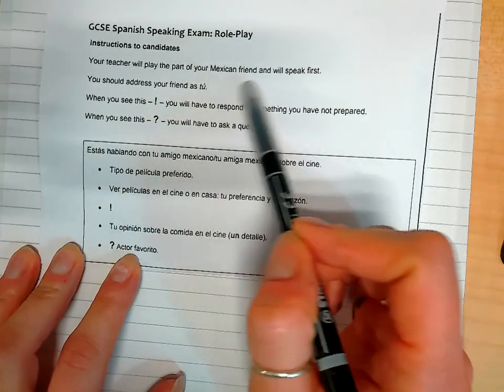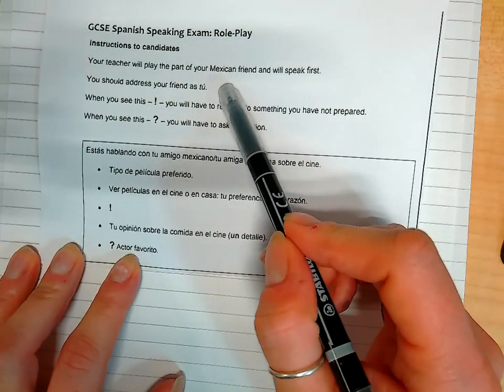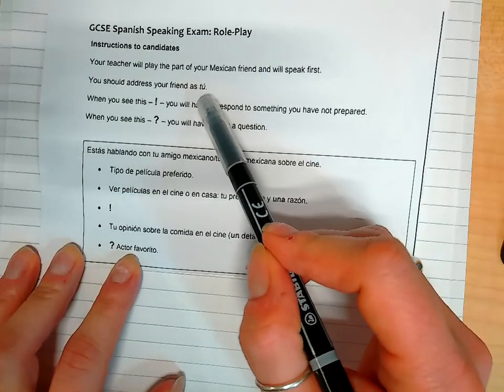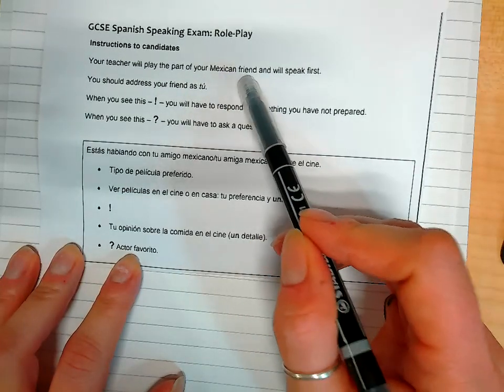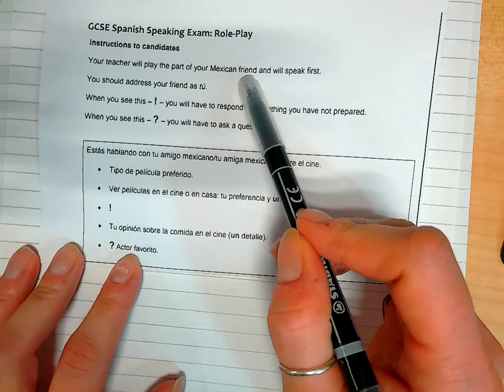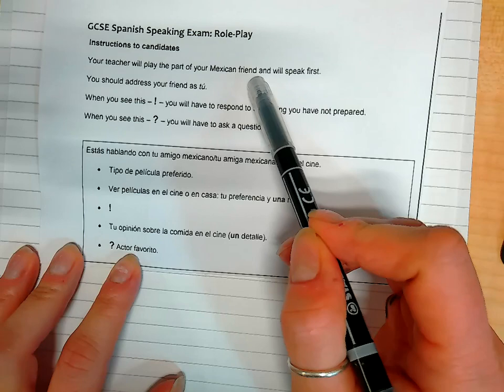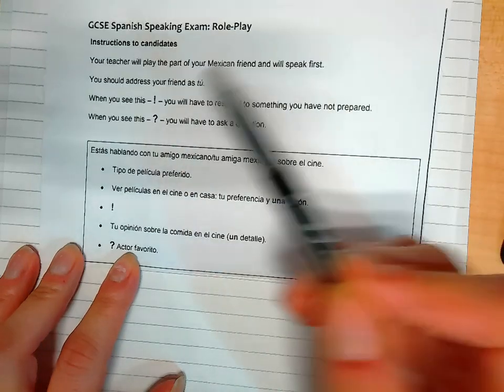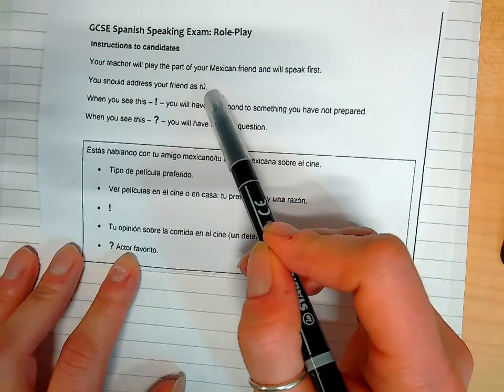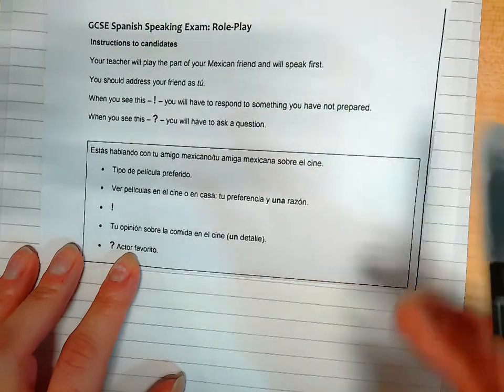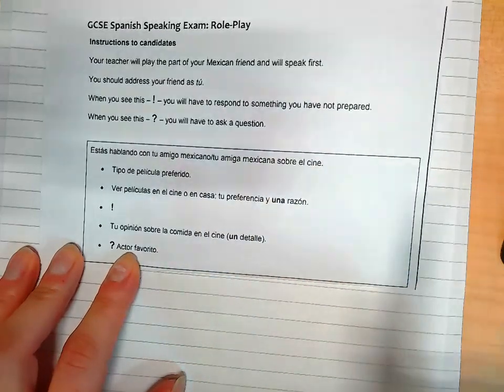So here you know that it's a kind of fairly standard setting and that you're in an informal situation. Sometimes the setting could be a shop or a hotel or a restaurant or a travel agent. So make sure you read this bit to know where you're supposed to be, and then read this bit to know if you need to be formal or informal. Then we're going to have a look at the role play itself.